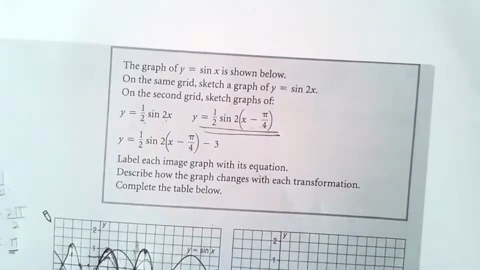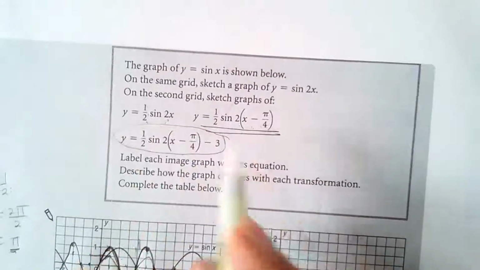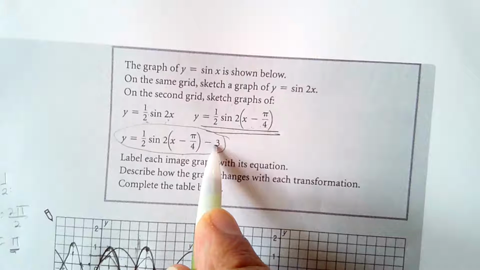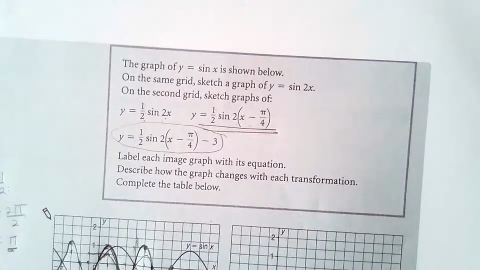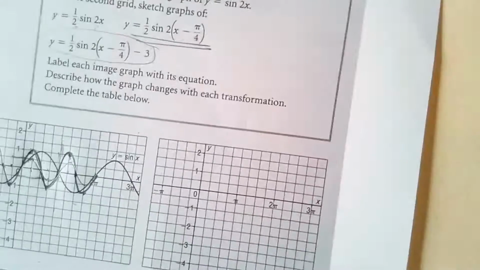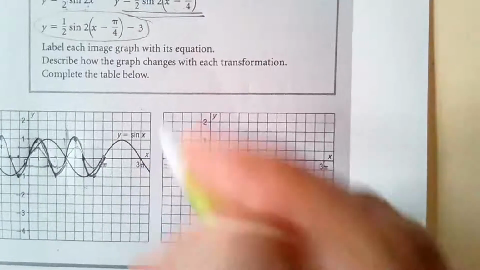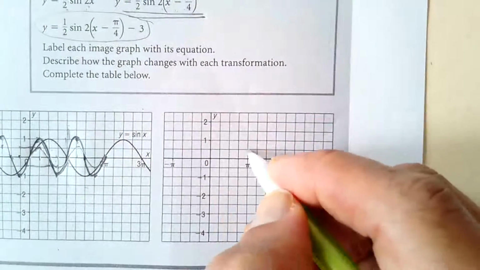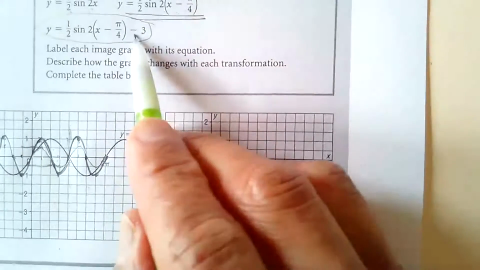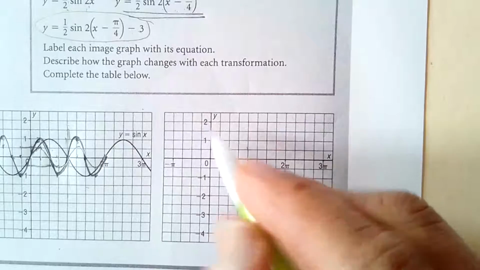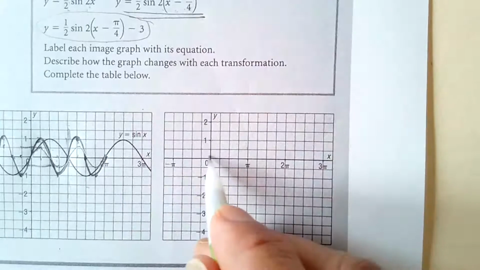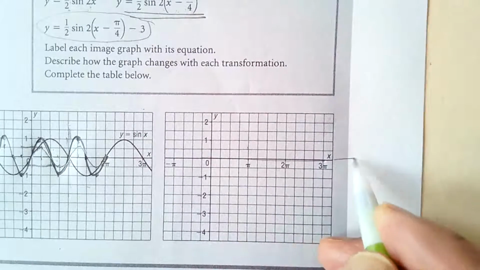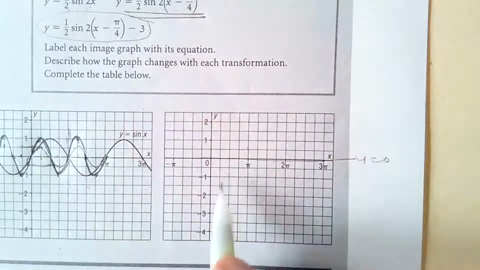Now the last one, now you notice what's going on here. Now we have a vertical shift 3 units down. Okay, so I can do that one right here. So now, first of all, let's establish we've already established our graph. So now everything is here, except now we go down 3 units. And so starting from here, y equals 0, it's negative 3.